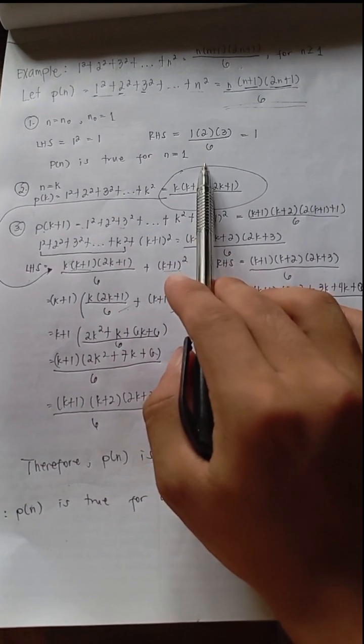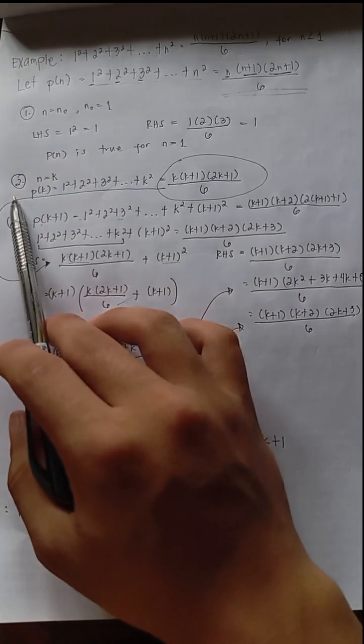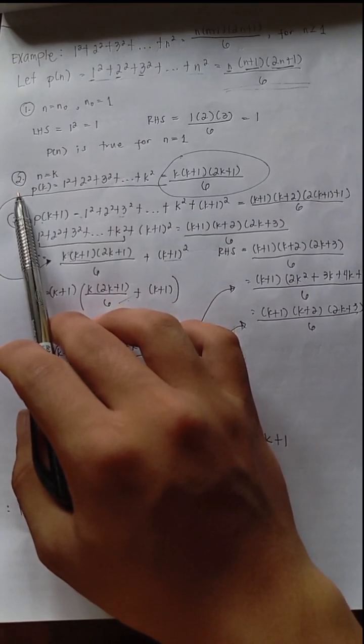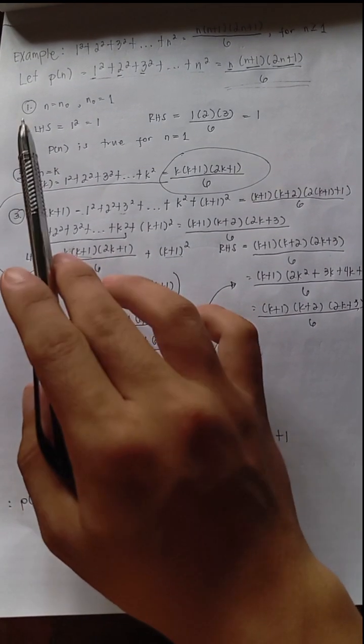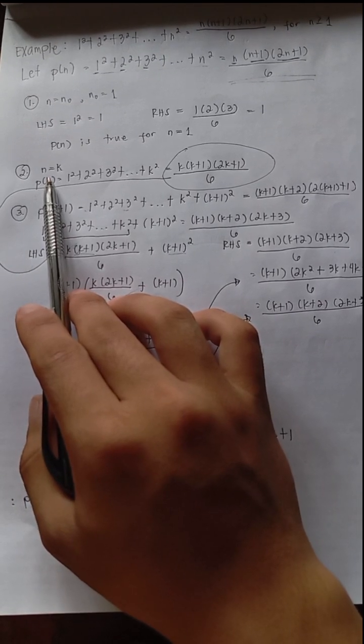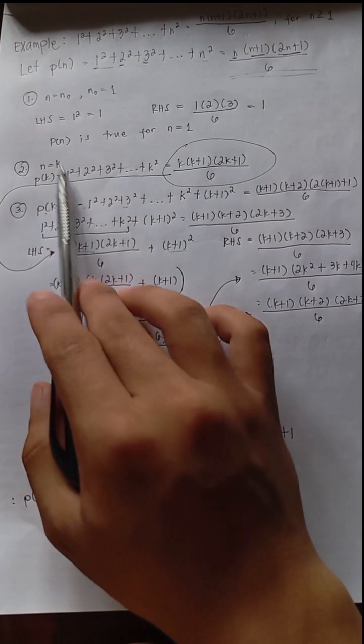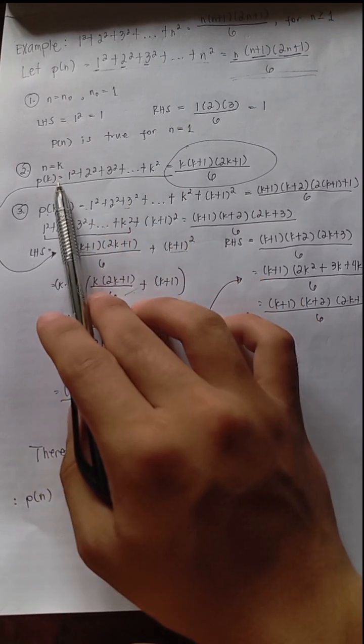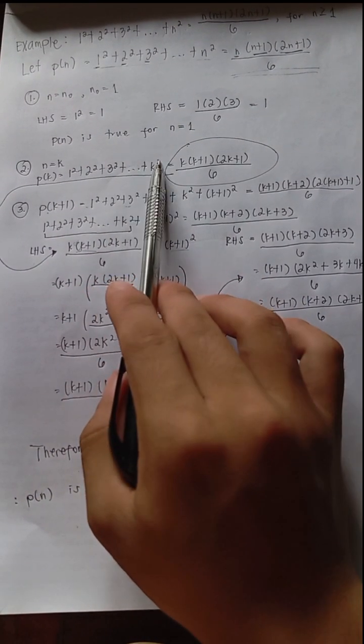So let's proceed to our second step. Our second step is to assume that n is equal to k. So let us change the value of n to the variable k.